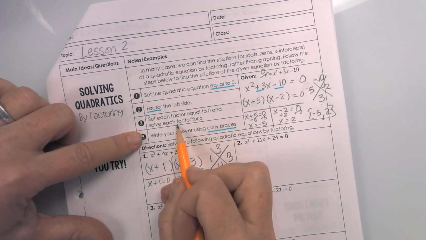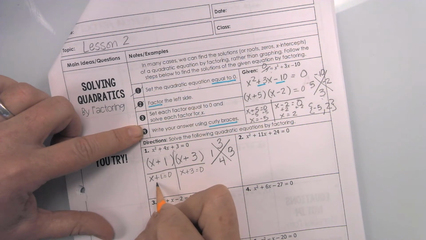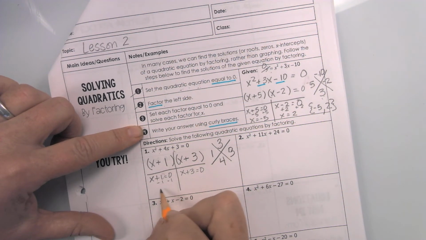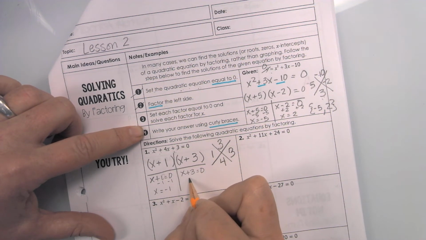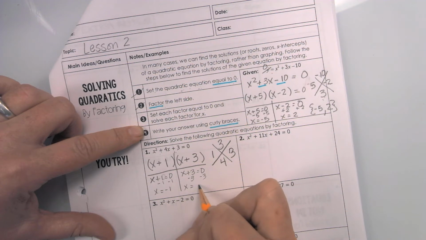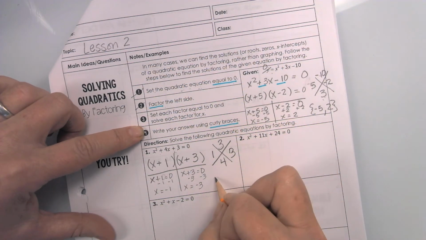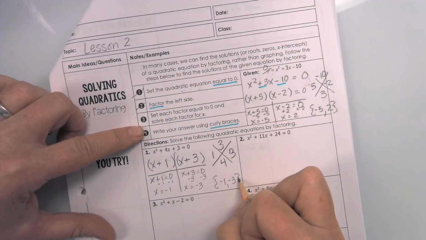Now I'm going to solve each factor for x. Since that's a positive 1, I'm going to subtract 1 on both sides, and x equals negative 1. Here I have a positive 3, so I'm going to subtract 3. x equals negative 3. So in my curly braces, I've got a negative 1 and a negative 3 as my roots.